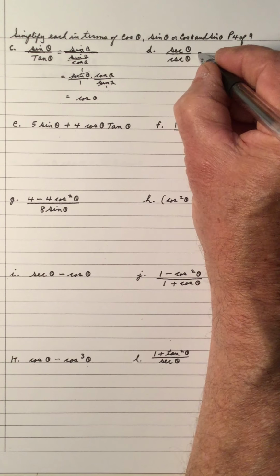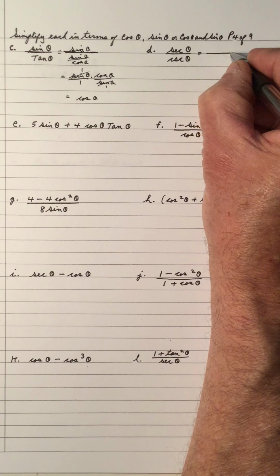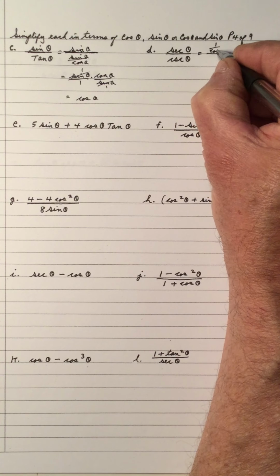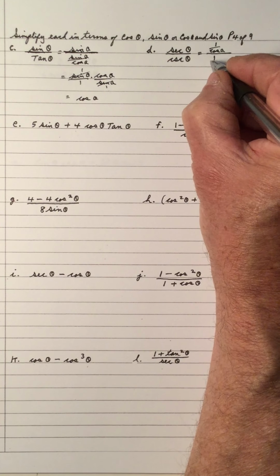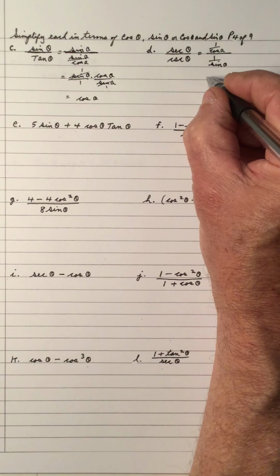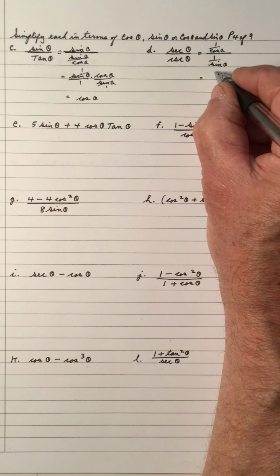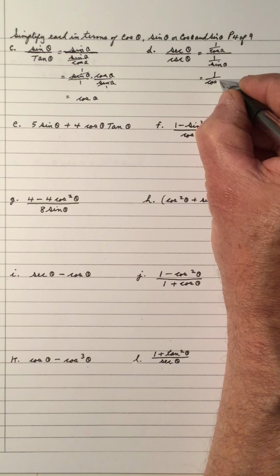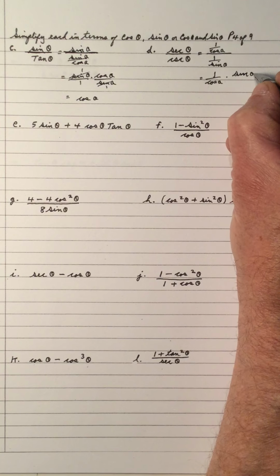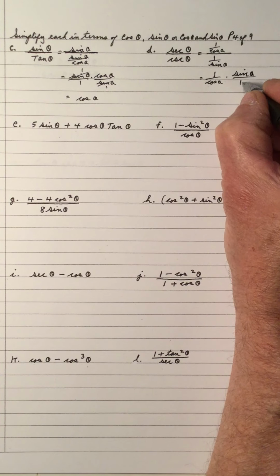And we have, again, a division. Secant is 1 over cos. Cosecant is 1 over sine. We've got two fractions, so we're dividing. So this 1 over cos times the reciprocal, which is sine theta over 1.